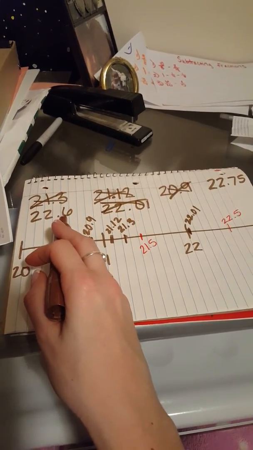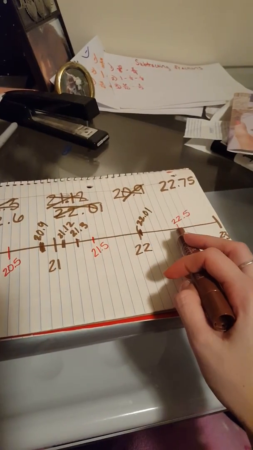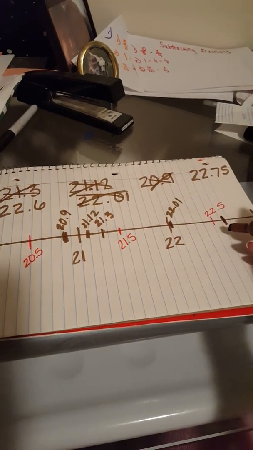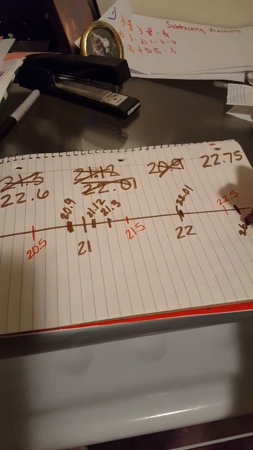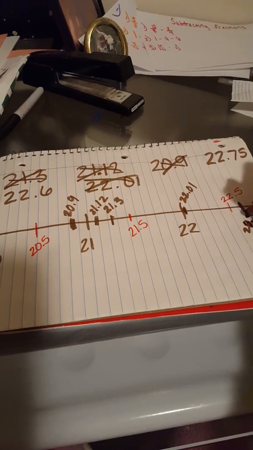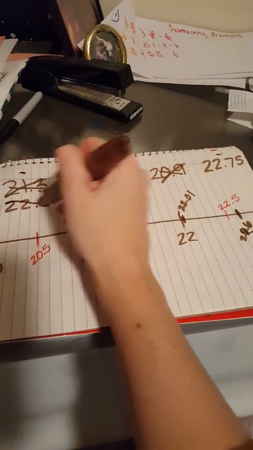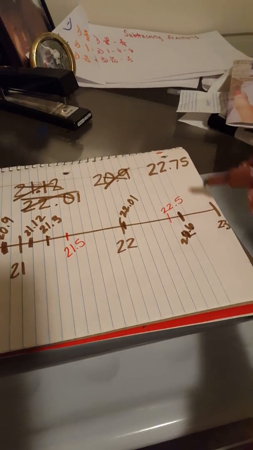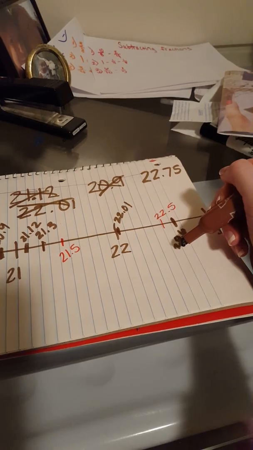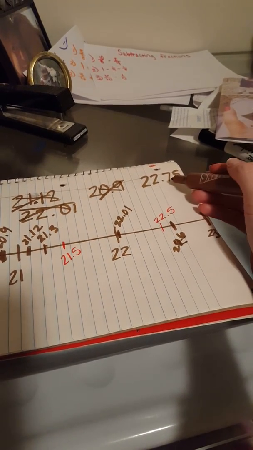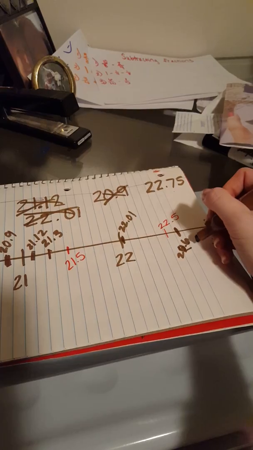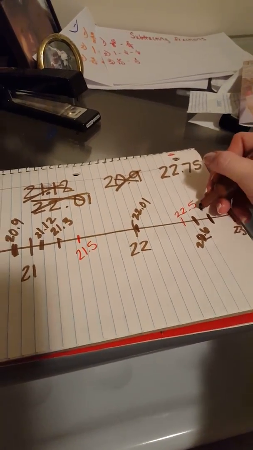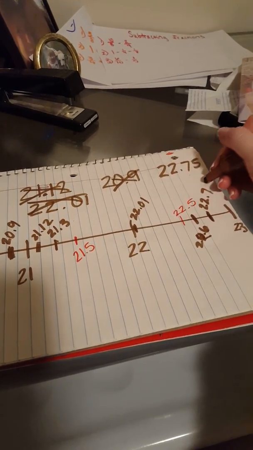22 and 6/10ths is 1/10 away from 22 and 5/10ths. So we're going to put that right past 22 and a half and label it 22 and 6/10ths. And now we're left with 22 and 75/100ths, which is greater than 22 and 6/10ths because there's a 7 in the hundredths. So we're going to put it past 22 and 6/10ths and label it just like that.